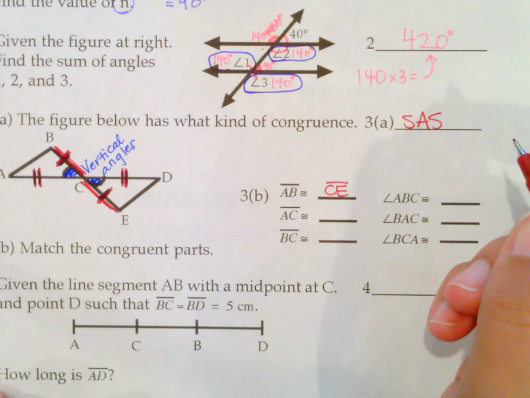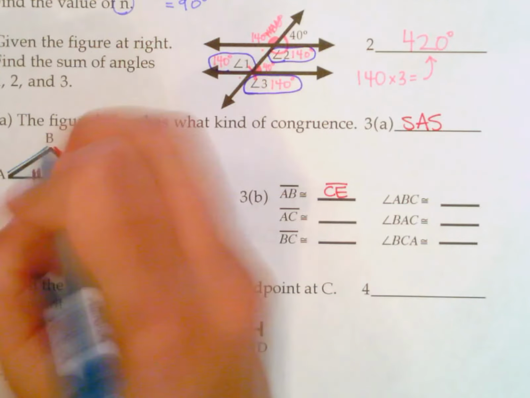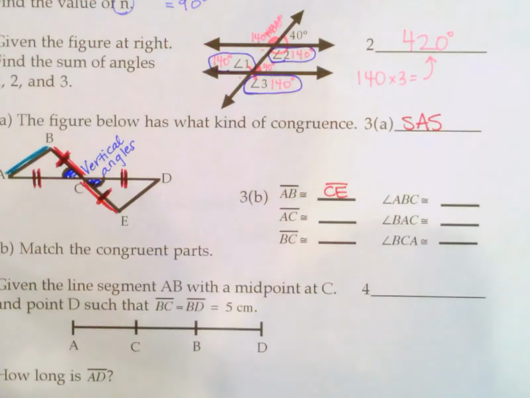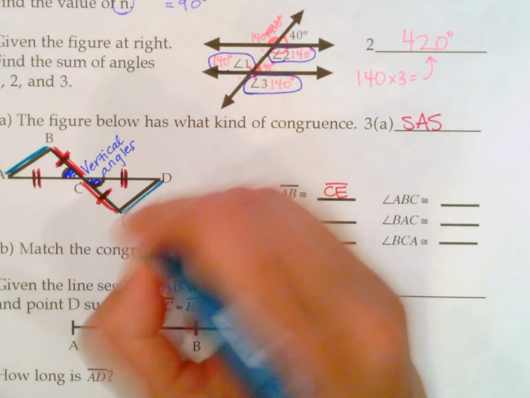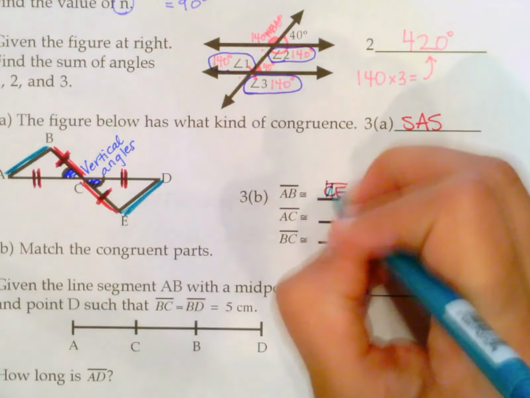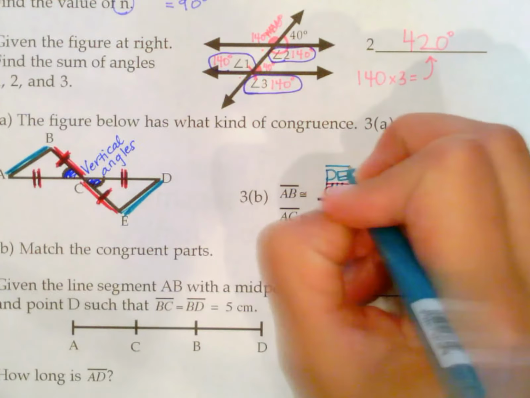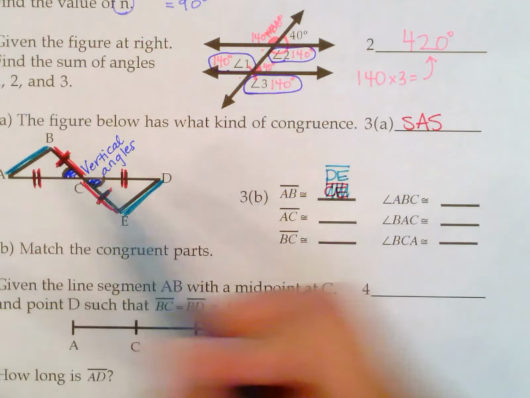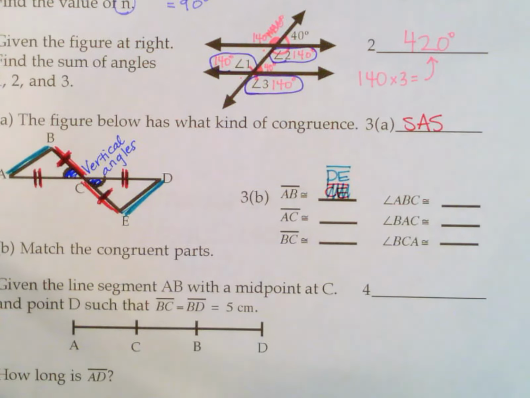Oh, I'm sorry, I labeled that wrong. My bad. AB is here. I'm looking at BC. Sorry about that. Okay, so AB. Now this one doesn't have any congruency markings on it, so we're going to match it to the other one that doesn't have any. So apologize for that. This is DE. So AB is congruent to DE or ED. Either way, labeling it is fine.